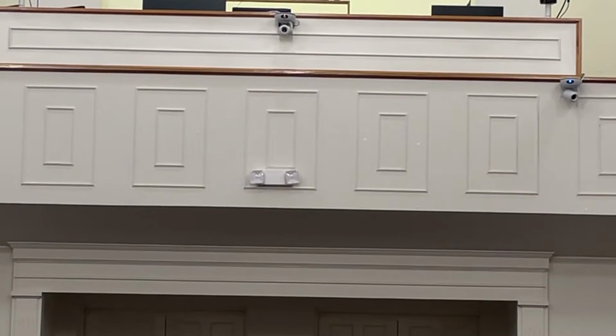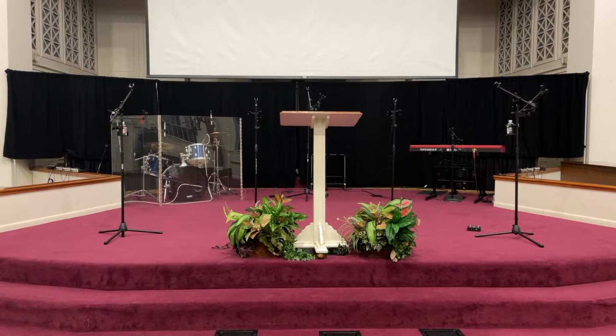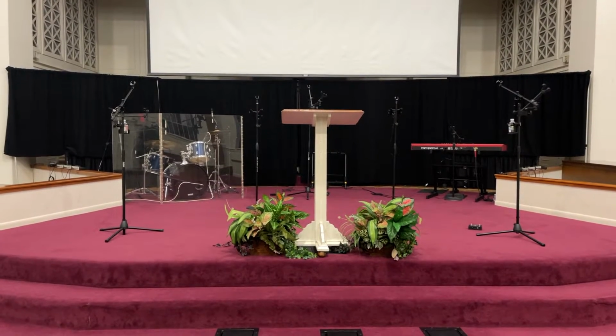We have 5 cameras total. 2 of them are mounted on the balcony wall. 1 of the cameras is mounted on the side of the auditorium. And the other 2 cameras you cannot see, but they are typically mounted somewhere on the stage. So we have 5 cameras in total that we currently use during a Sunday service or special event.